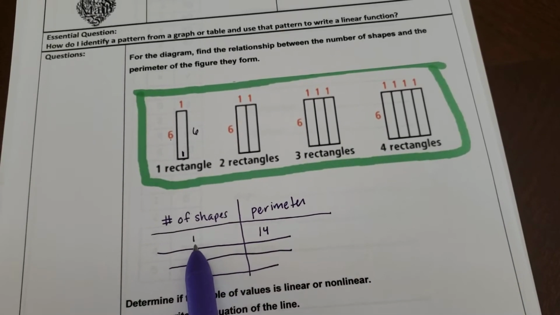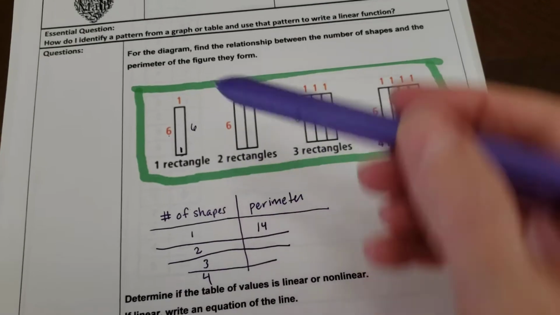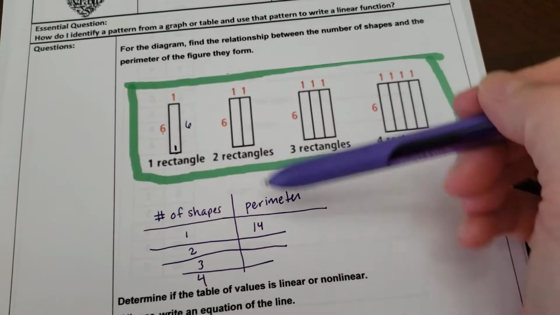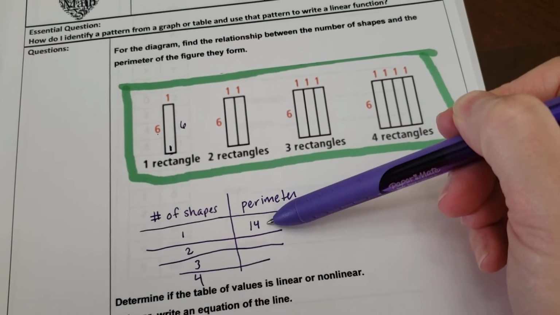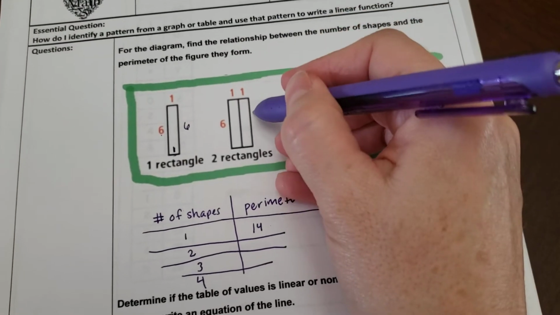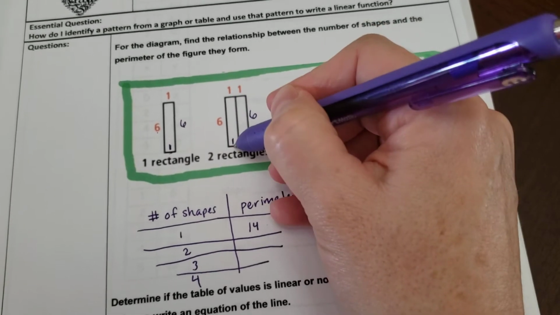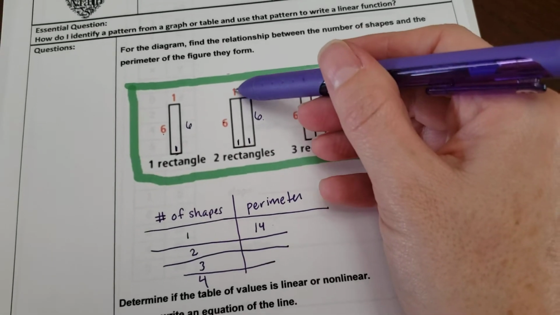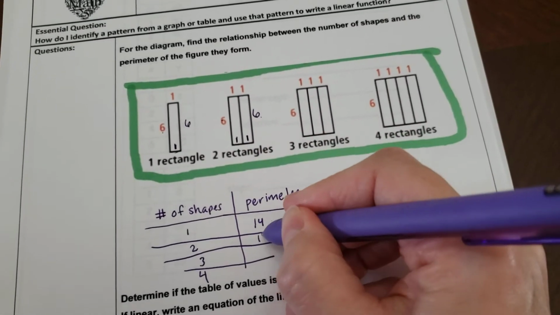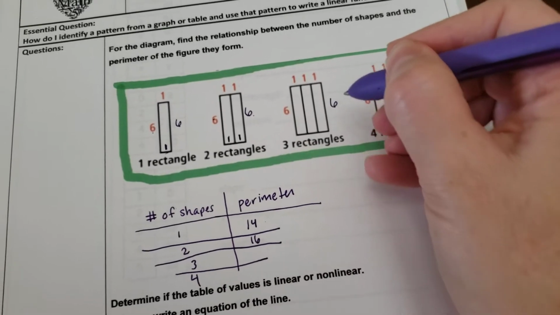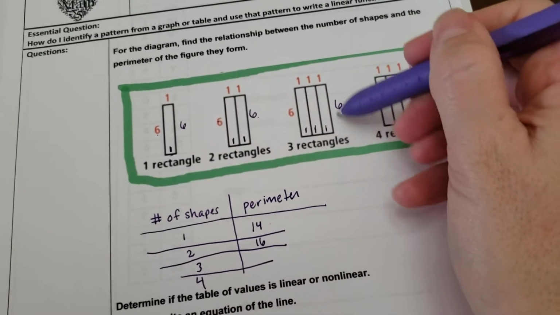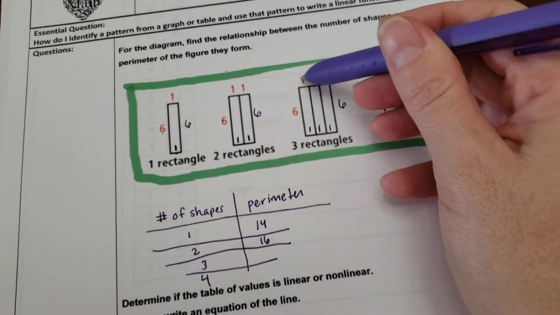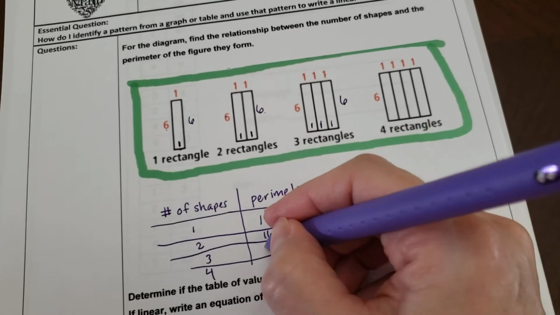And then for shape 1, how many are in the perimeter? It's 6 plus 1 plus 6 plus 1, which gives us 14. And then for shape 2, we have a 6 on this side, so we have 6 here, and we have 1 on top, 1 on the bottom. Same thing, so 6 plus 6 is 12, 13, 14, 15, 16. We continue on the next shape, add a 6 there. We have a 1, a 1, a 1. And again, we're just going around the outside. That's what perimeter is. 6 and 6, 12, 13, 14, 15, 16, 17, 18.